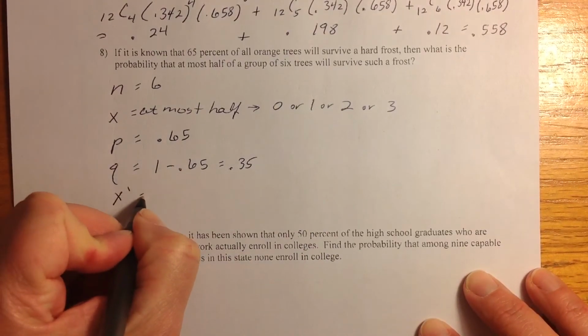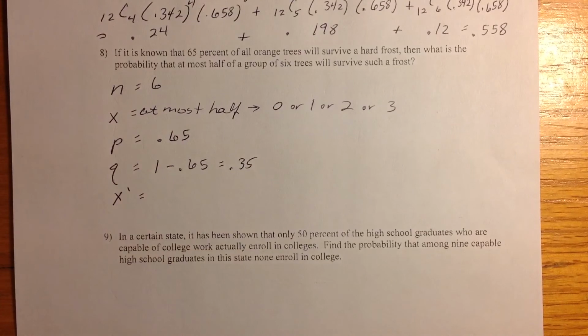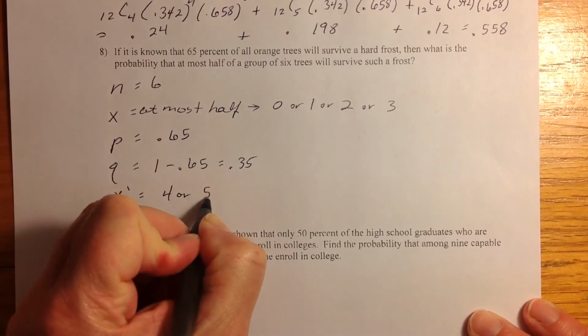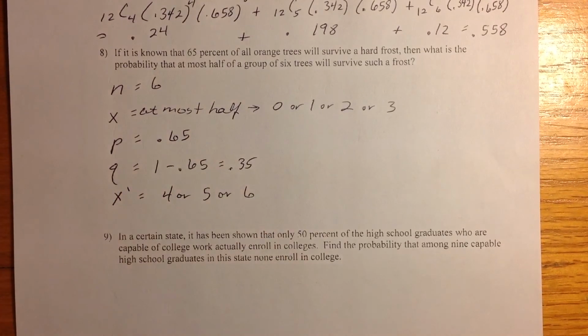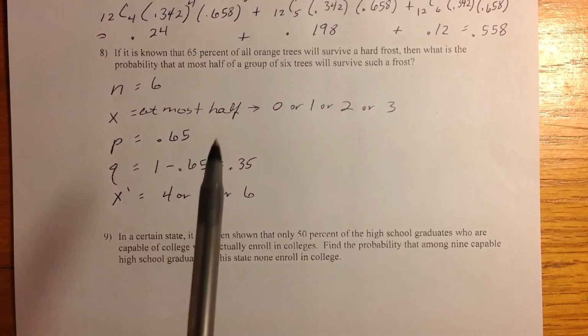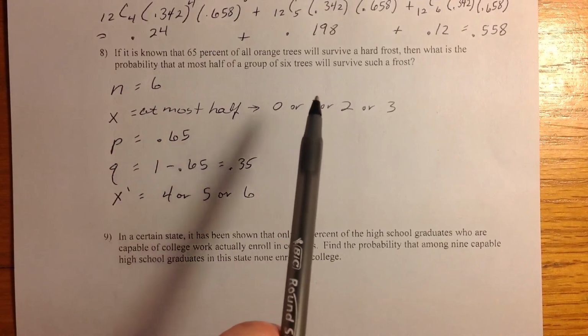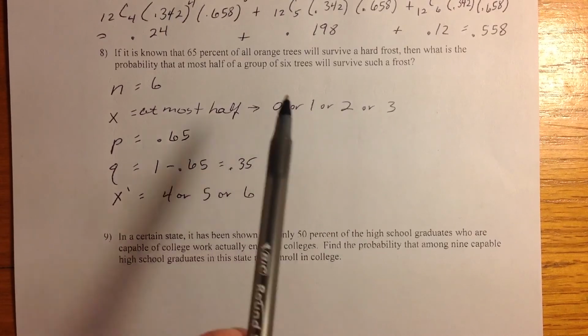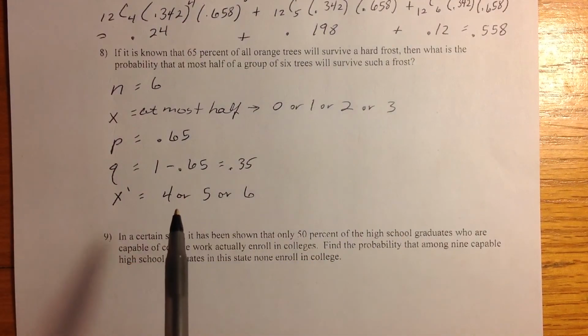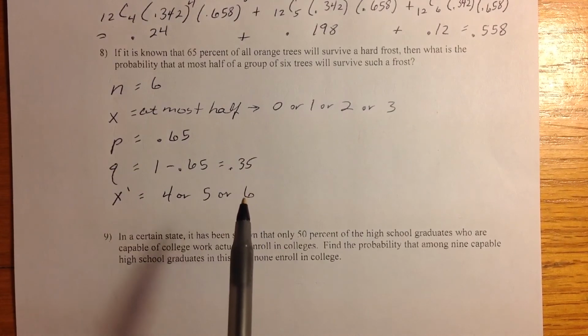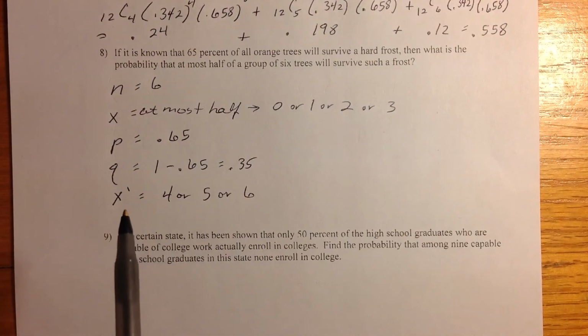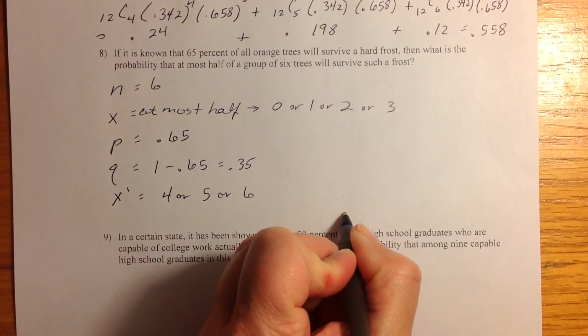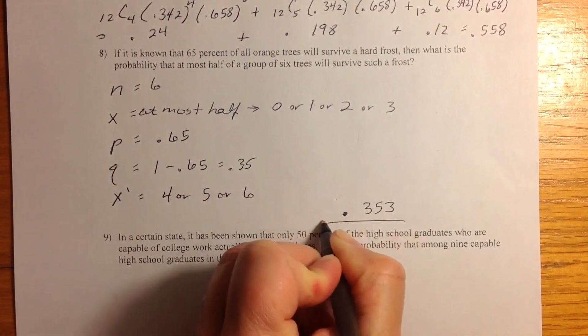Well, X prime, is it any shorter? X prime would be what does not satisfy at most half. Well, that would be more than half. So that would be 4 or 5 or 6. It's really your choice this time. Do you use the binomial probability formula 4 times directly and add it all, like we did up here? Or do you find these 3 with the binomial probability formula, add it, and subtract from 1? It's really your call. I'm going to let you decide on that. If you do this work, you should end up with an answer of 0.353.